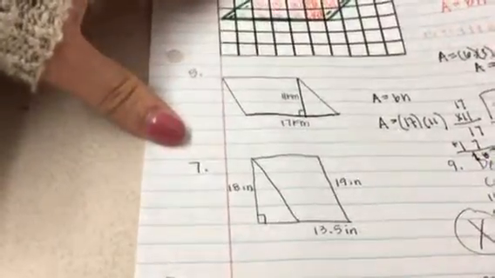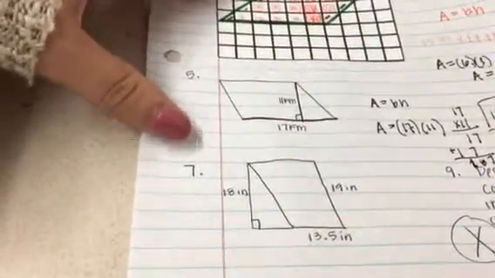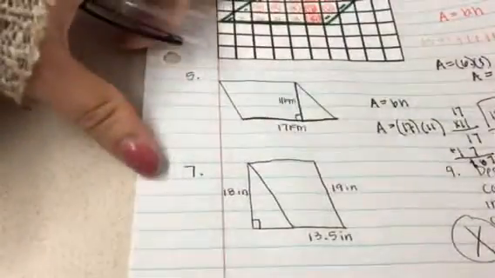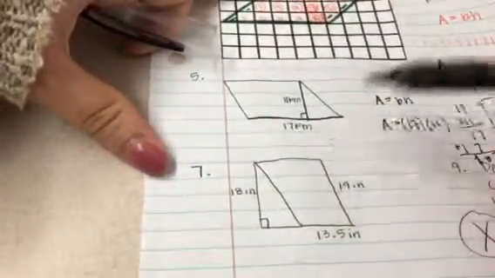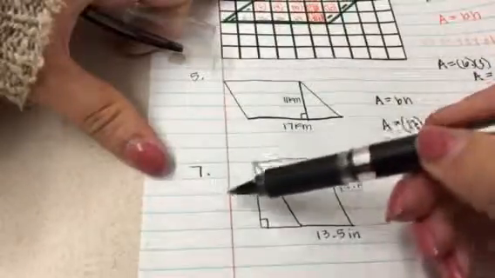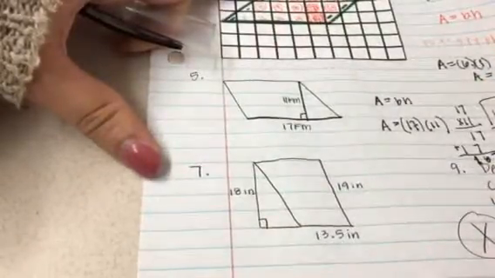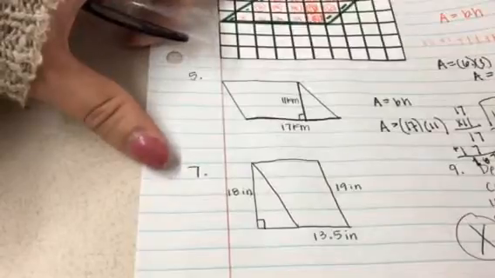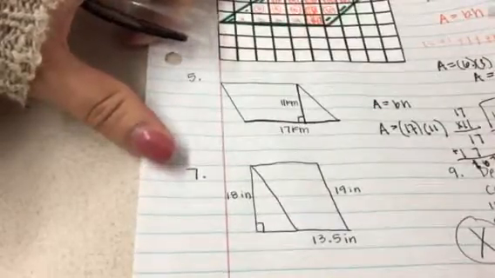Now for number 7, we have this parallelogram, but we have two heights, 18 and 19. Which one are we going to use? I'll let you think about that, and then I'll answer in the next video.